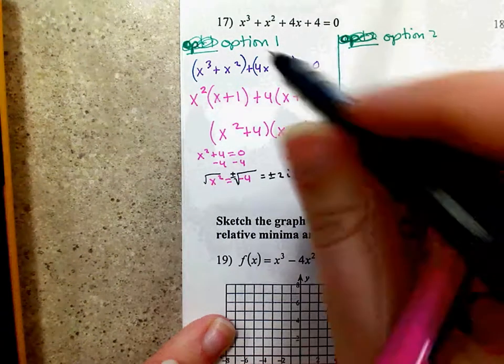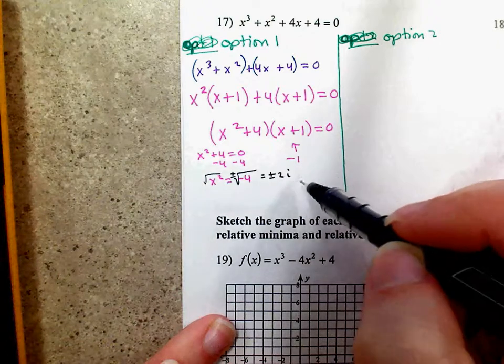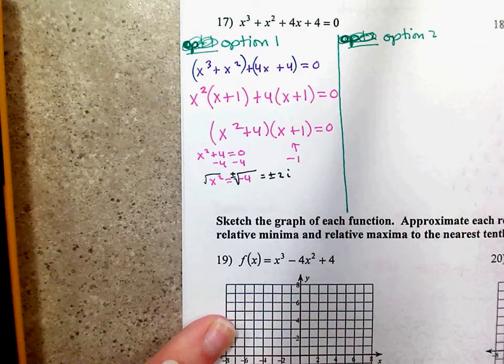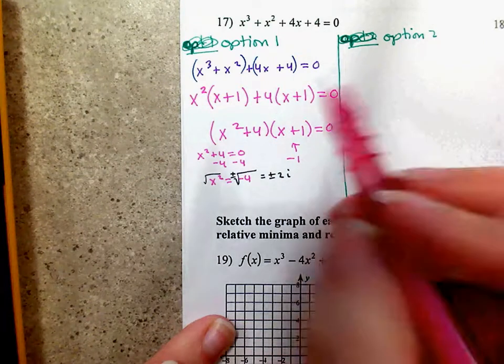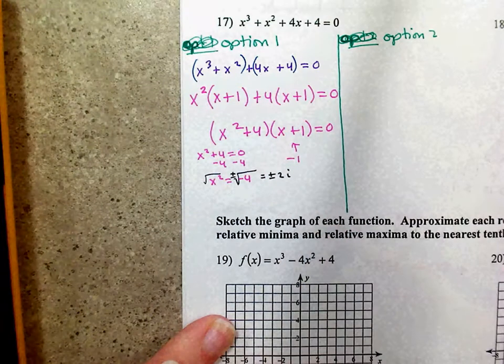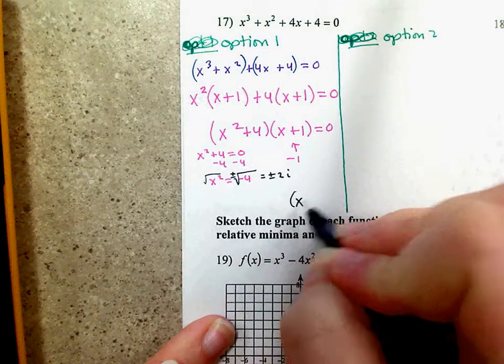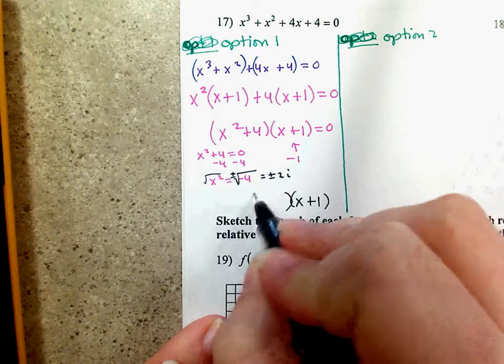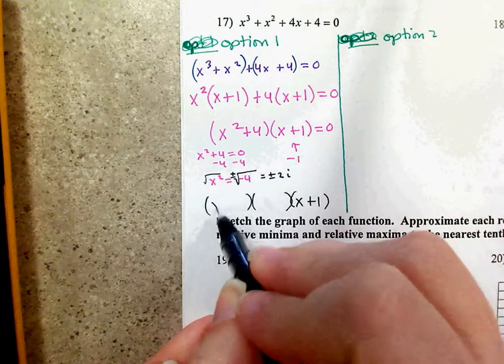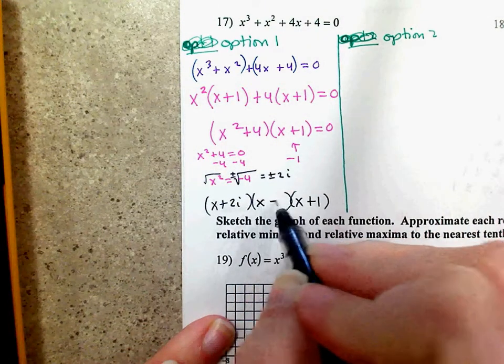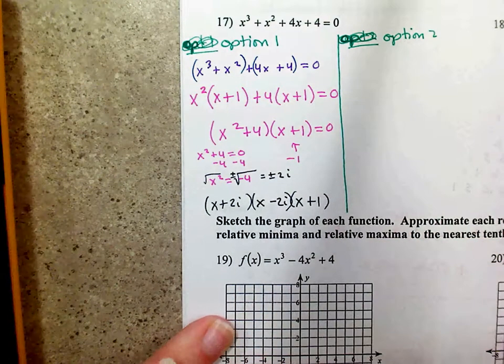What's the last thing it asked me to do? Write it in factor form, right? I almost have it in factor form right here. I just got to finish it out. Right, I'm going to leave in x plus 1, but I'm going to write down 2 different factors for this right here. So x and x. Okay. Now, right, good.